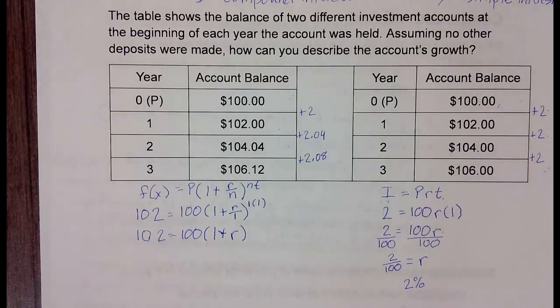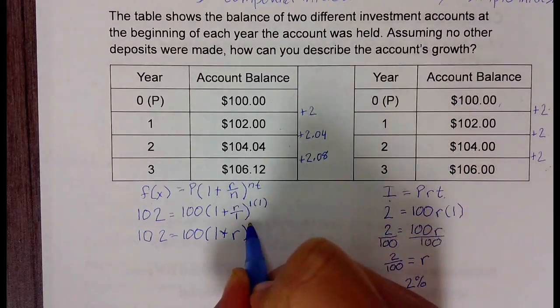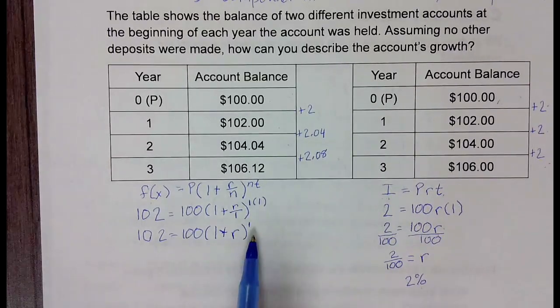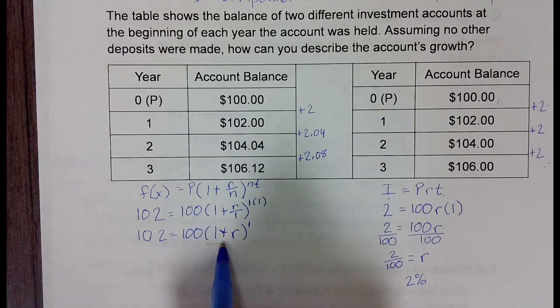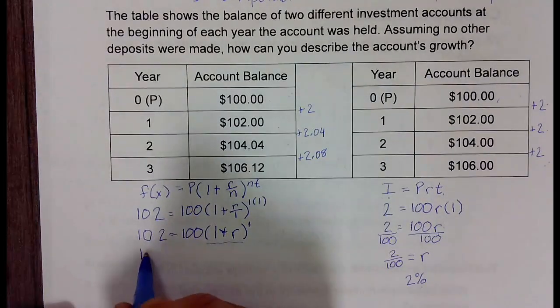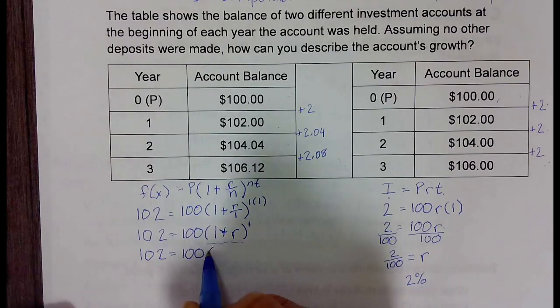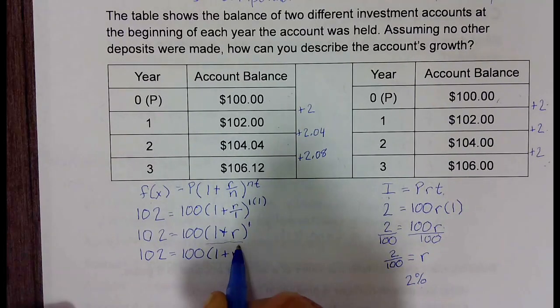Anytime I multiply by 1, it stays itself. And anytime I raise something to the power of 1, it stays itself. So 1 plus r to the power of 1 is still going to be 1 plus r. 102 equals 100 times 1 plus r.